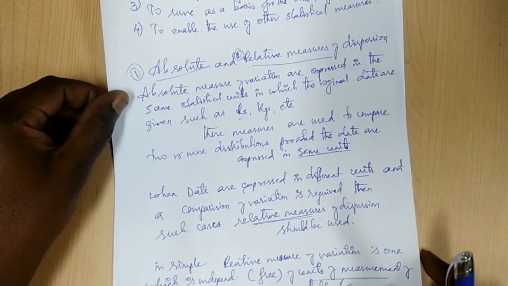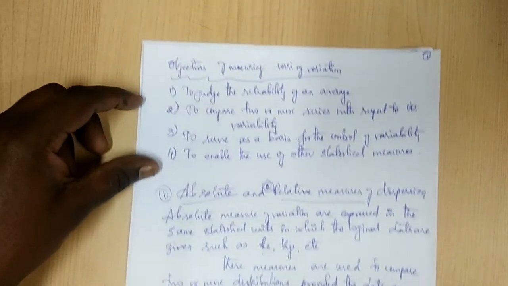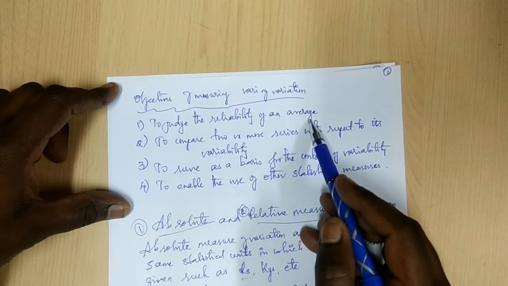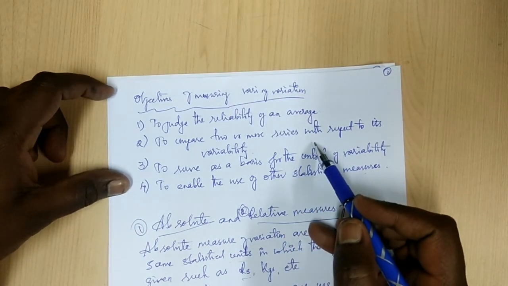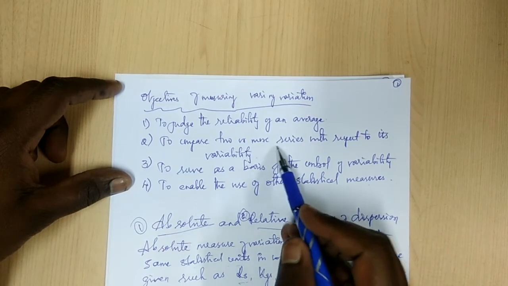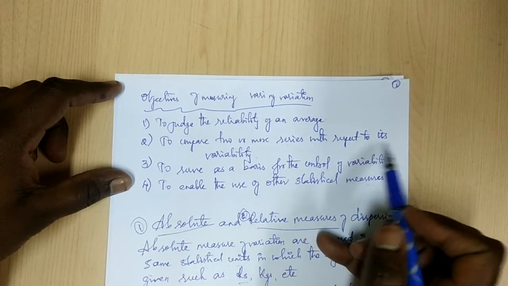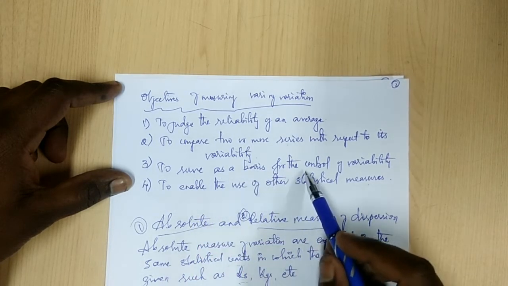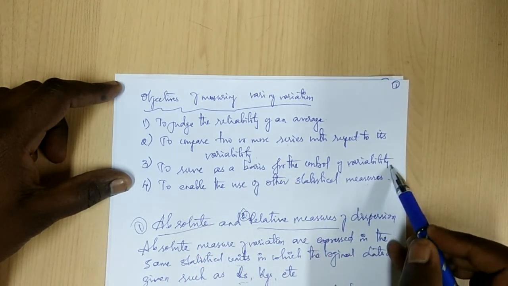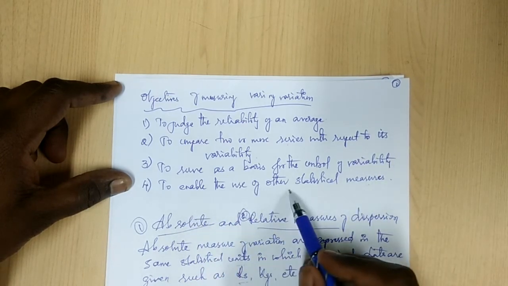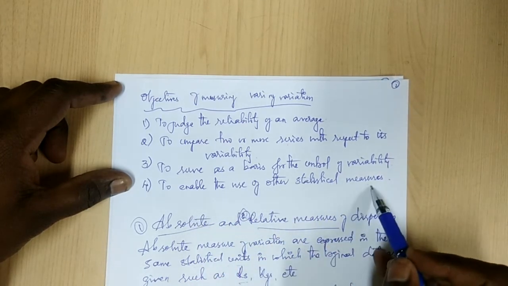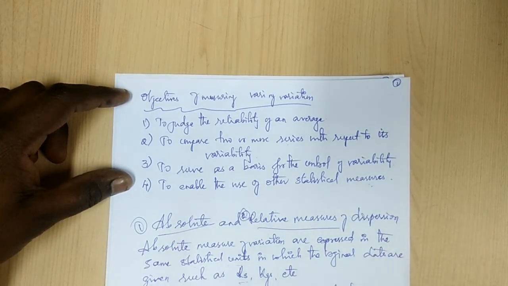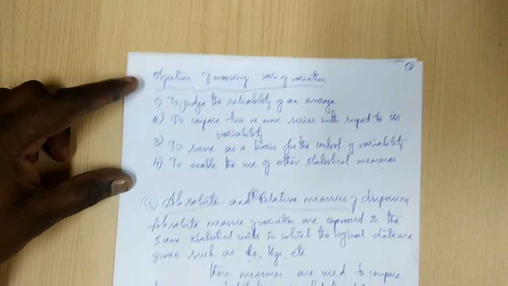So what are the objectives of learning the measures of dispersion? First, to judge the reliability of an average, which is one important aspect. Second, to compare two or more series with respect to their variability. Third, to serve as a basis for the control of variability, and to enable the use of other statistical tools. This is the main objective of measuring the variation.